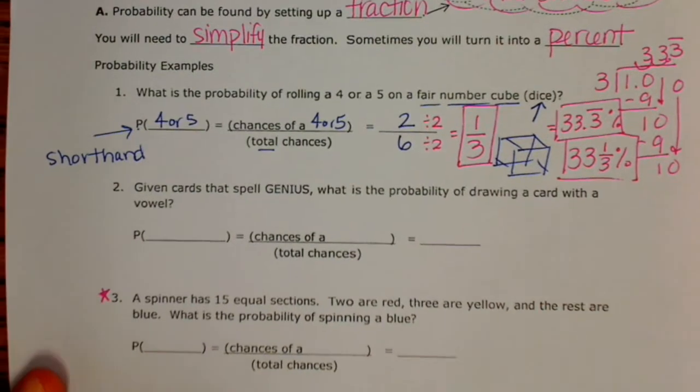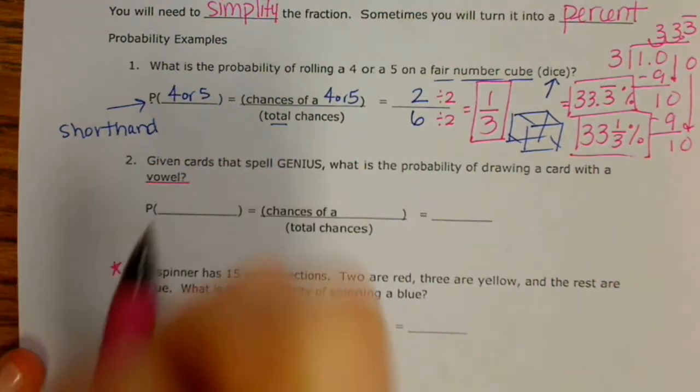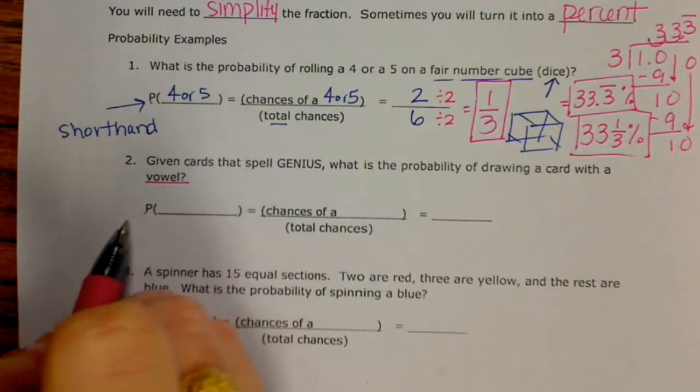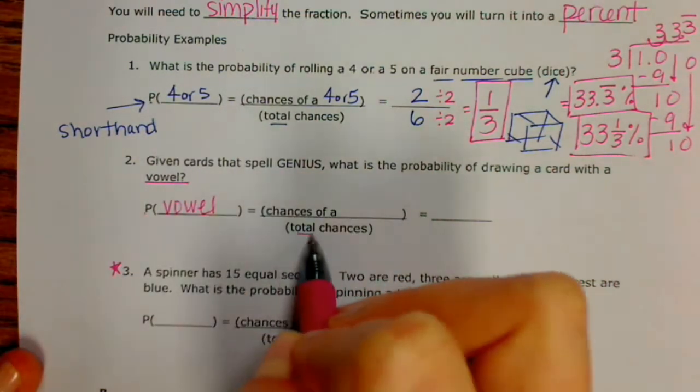Okay, let's go to question 2. Given cards that spell genius, what is the probability of drawing a vowel? So what's going to happen is in this problem, maybe you've got the cards in a bag and you want to pull out a vowel. So the probability, remember shorthand, so that means probability of a vowel. Let's figure out the total.